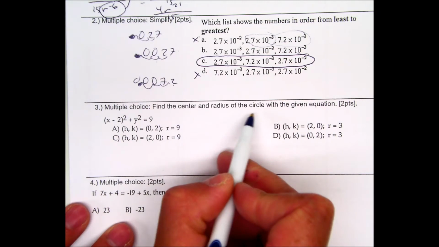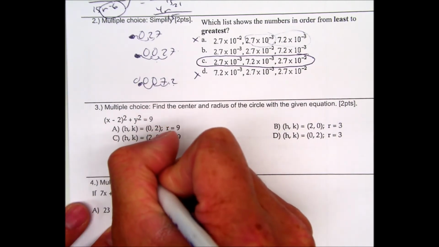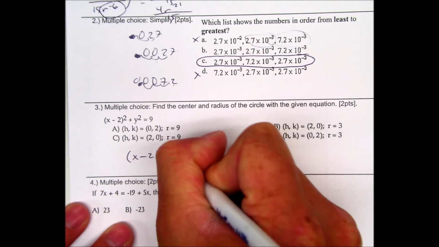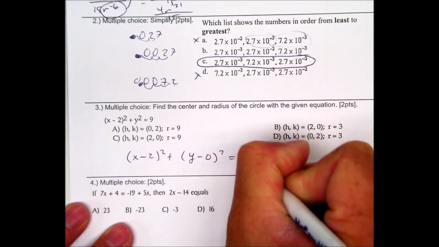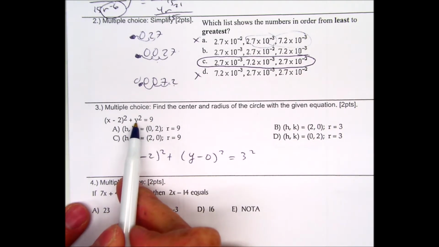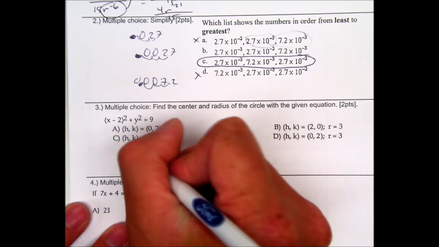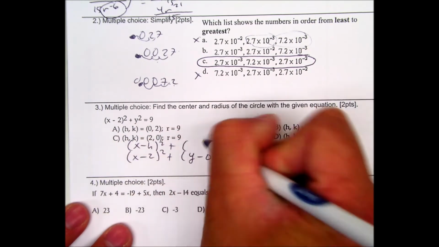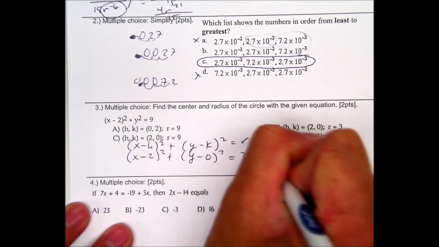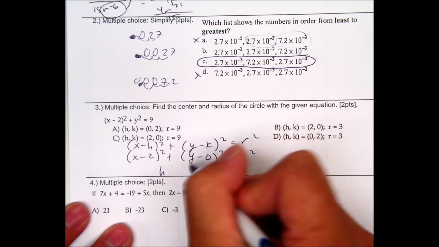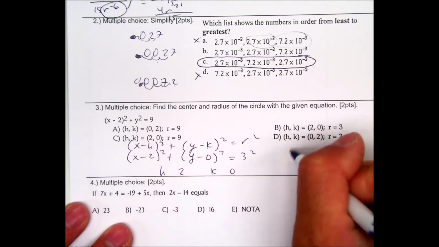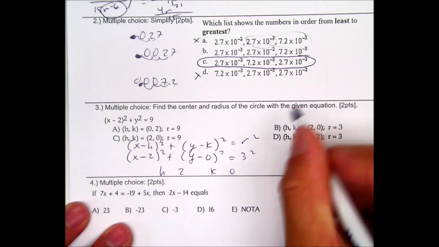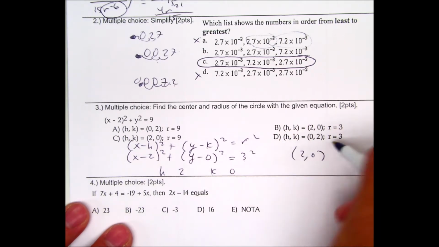Find the center and the radius of the circle. So I have this one. X minus 2 squared plus y minus 0 squared equals 3 squared. So notice how I converted those. Don't have any parentheses, added it, and that one I made an exponent. So I can do x minus h squared plus y minus k squared equals r squared. So h value then is 2. That means your k value is 0, so I have a center of 2, 0. And then my radius r is equal to 3, so that would be choice.